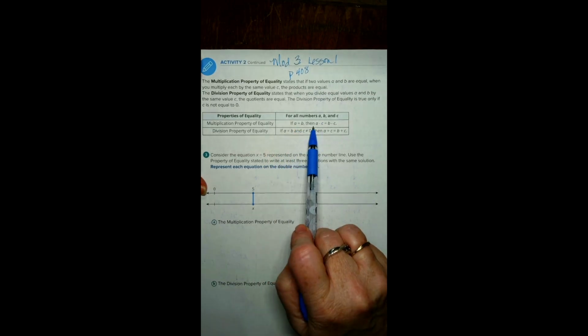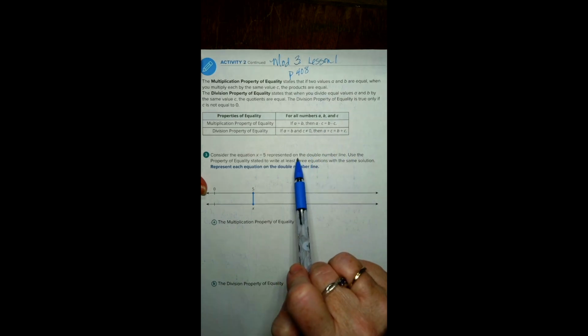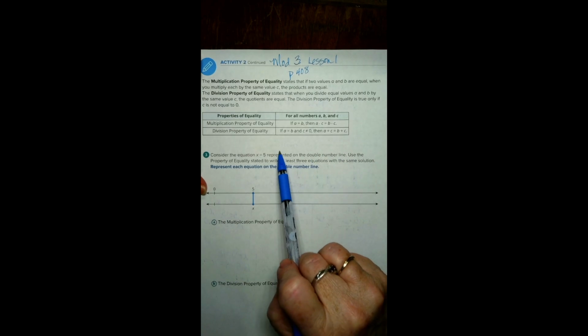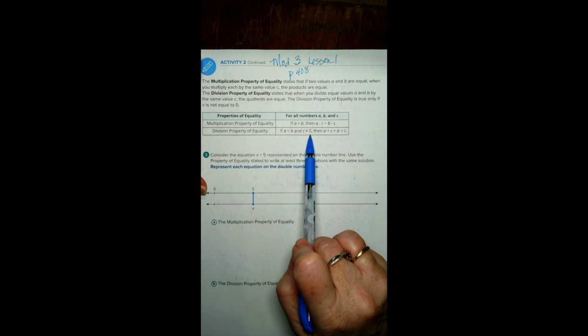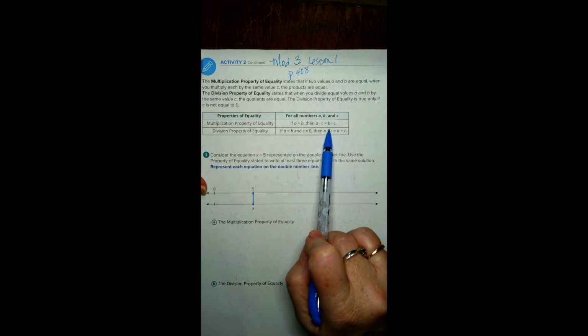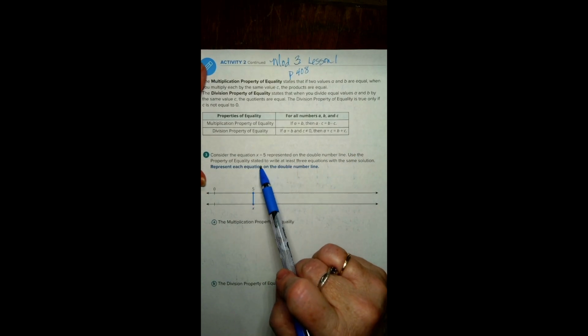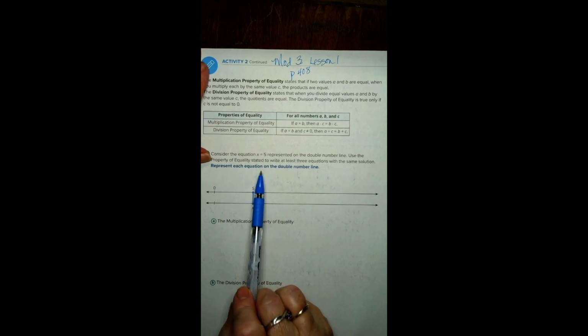So if a equals b, then a times c is the same as b times c. And same with division. If a equals b and c is not 0, then a divided by c is the same as b divided by c. So let's consider the equation x equals 5 represented on the double number line. Use the property of equality stated to write at least 3 equations to the same solution. Represent each equation on the double number line.